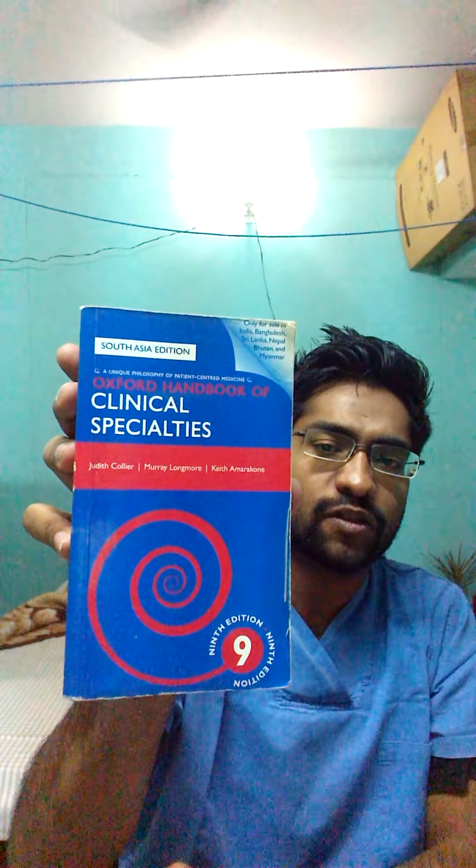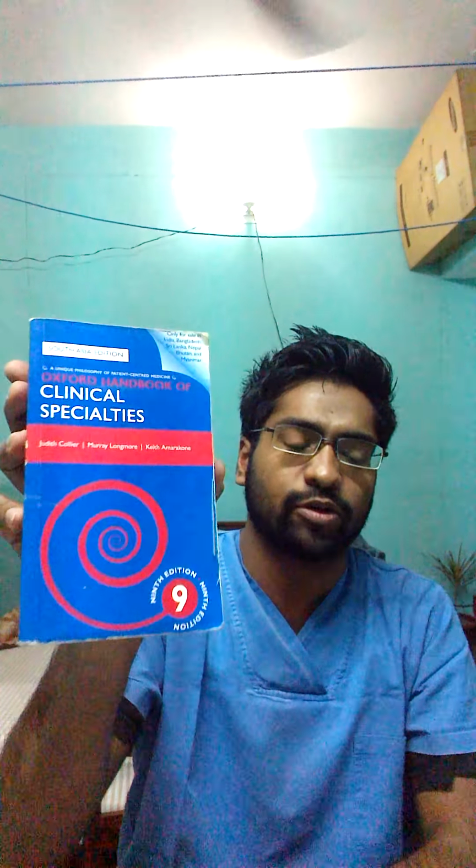And apart from that, another book is the Oxford Handbook of Clinical Specialties. These involve the specialties which are not mentioned in the other book, such as obstetrics, pediatrics, gynecology, psychiatry, ophthalmology, primary care, ENT, dermatology, anesthesia, orthopedics and trauma. So this is the Oxford Handbook of Clinical Specialties, another very good book.